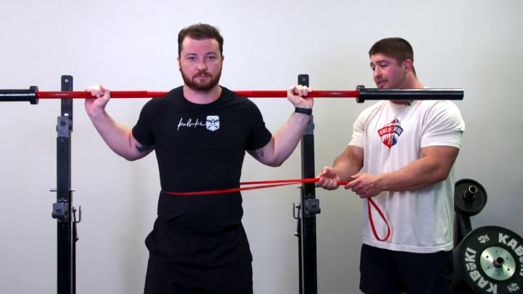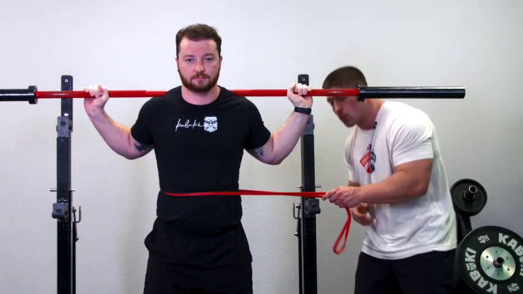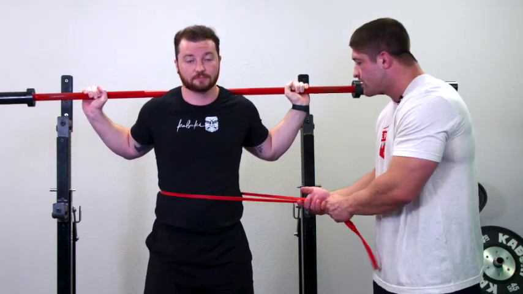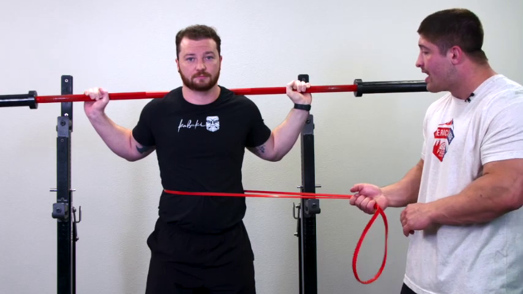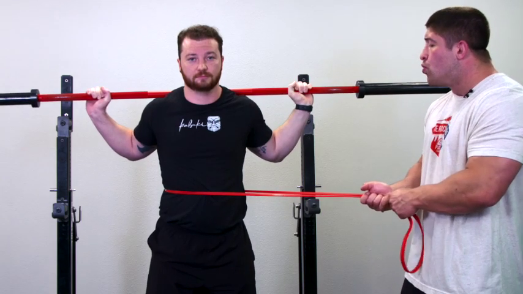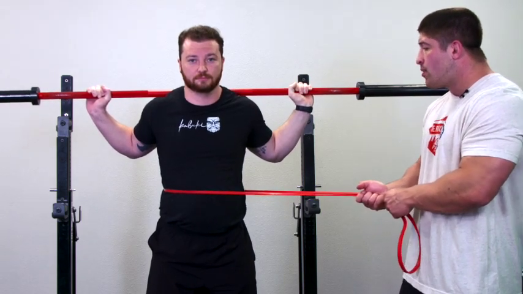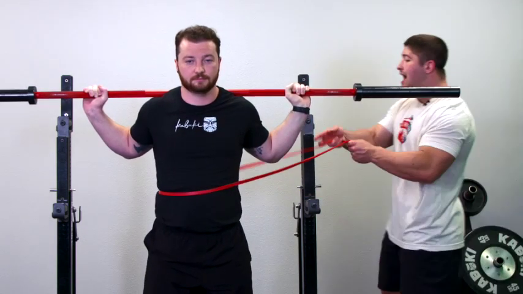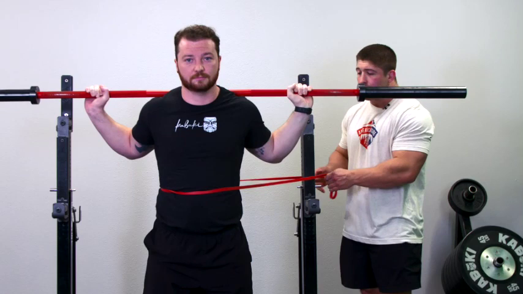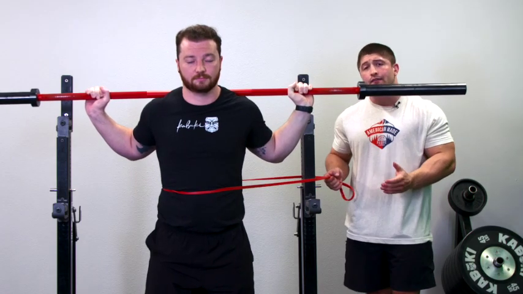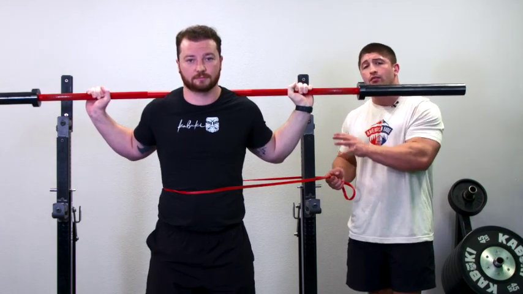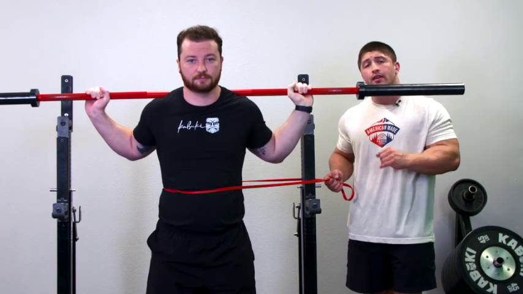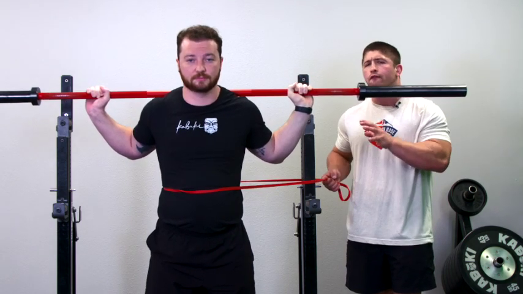Excellent. Now I can also bias this towards the posterior. So let's say there's a really big asymmetry. He's having issues in the right portion of the posterior section. I can do the same thing, and now he has that stimulus to work against. The last example I want to give here is if he is on his own, he can tie this to just about anything and then have the same exact effect. Tie it off to the side of the rack, walk out a ways, and he can provide the same stimulus on his own. This is one of my absolute favorites.